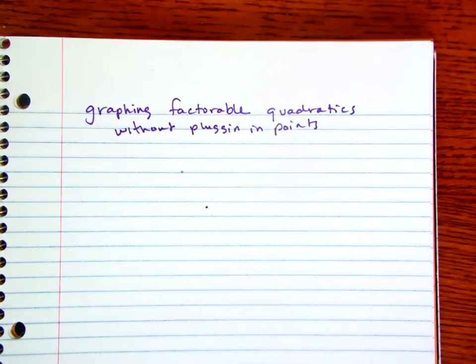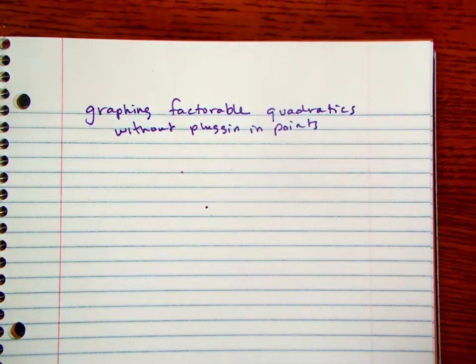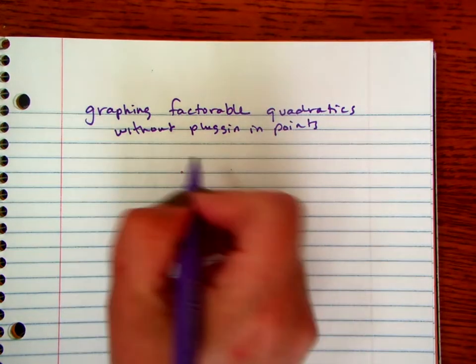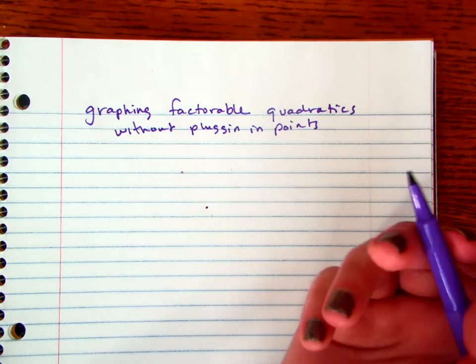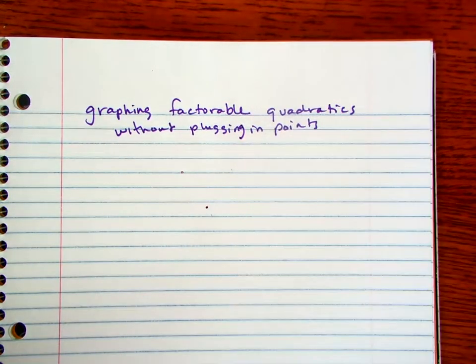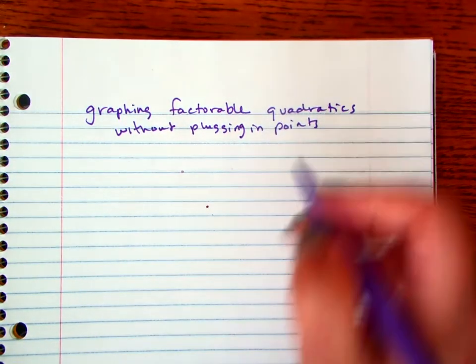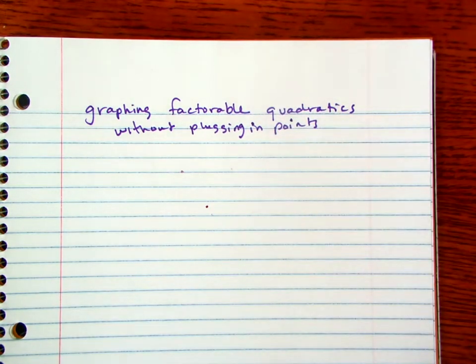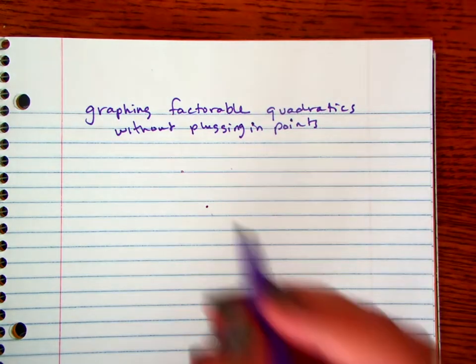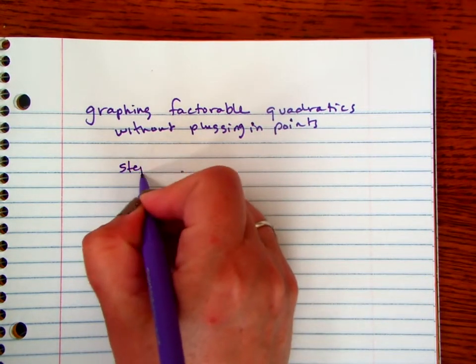How are we going to do this? There are some steps. Of course, you could always plug in points, but if you don't know where the vertex is and what points to use, then this can be a way if it's a factorable quadratic. Here are the steps.